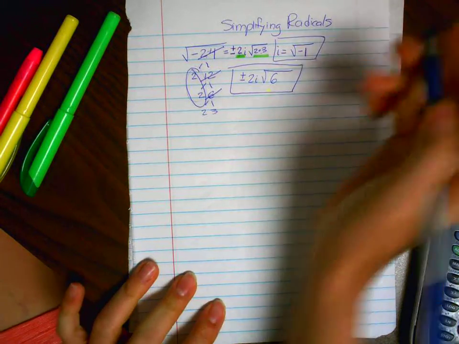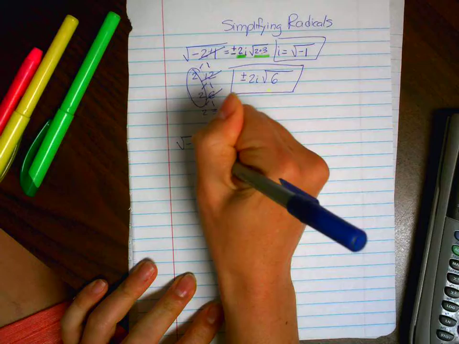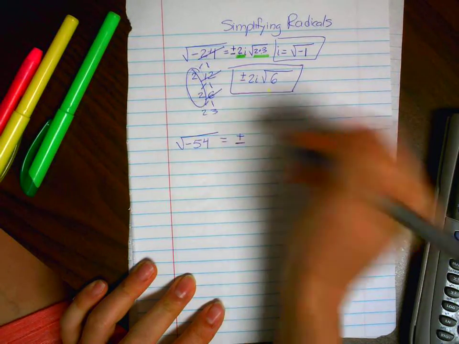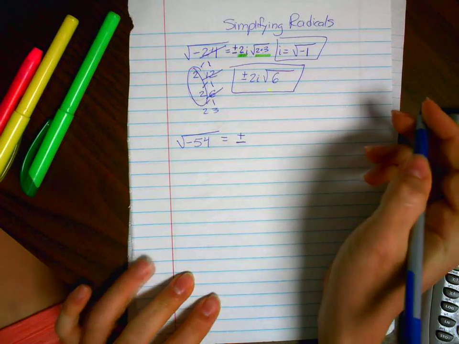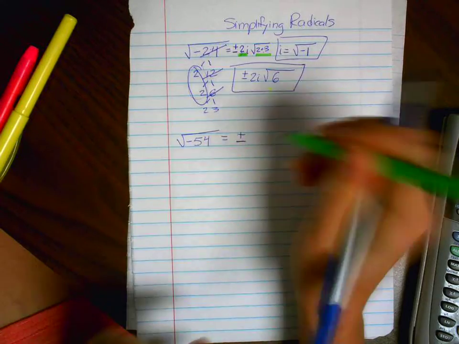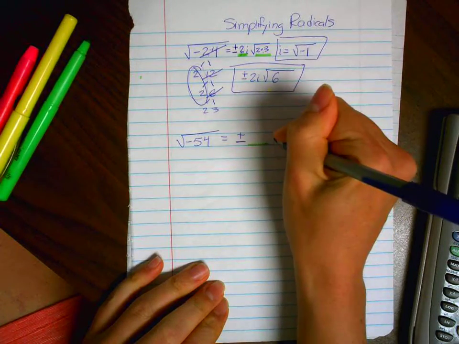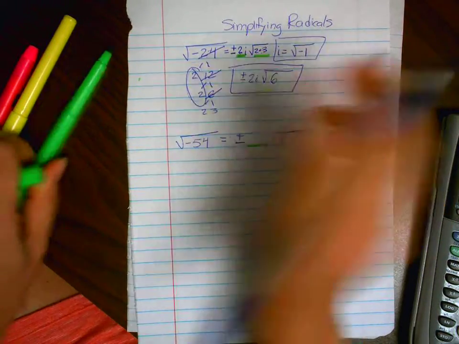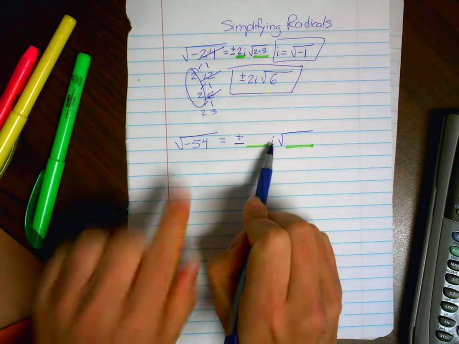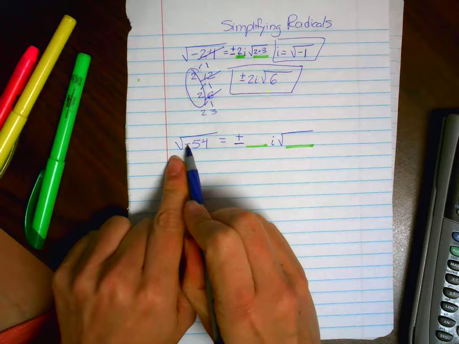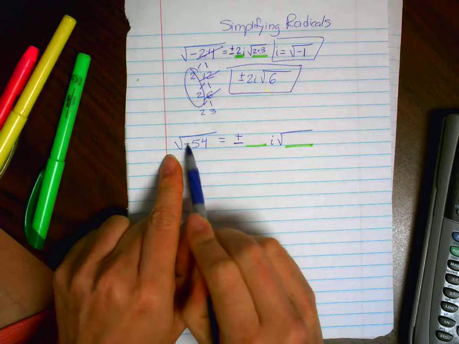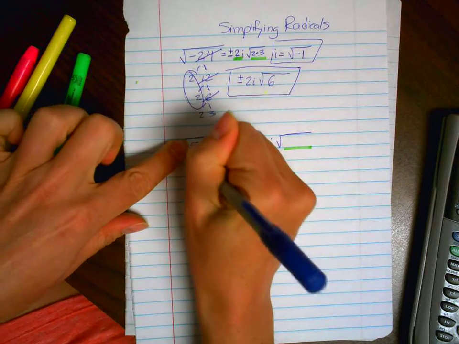So let's try one more. Let's do the square root of negative 54. Again, right away I know it's going to be plus or minus. You should write that down so you don't forget to do it like I did. Plus or minus. There's going to be something here. I don't know what. There's going to be an i, a square root sign, and something there. So we're trying to find out what goes there and there. The i takes care of that negative for me, right? Because i is the square root of negative 1. So that is getting rid of that negative. So now we're going to simplify this.